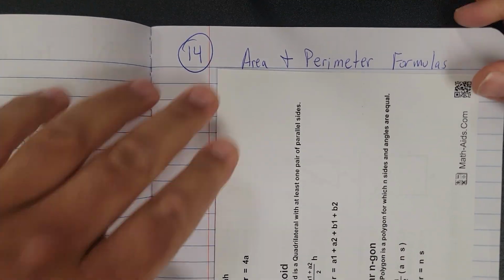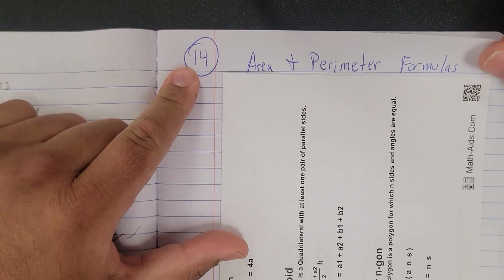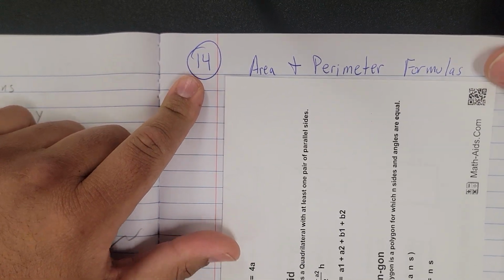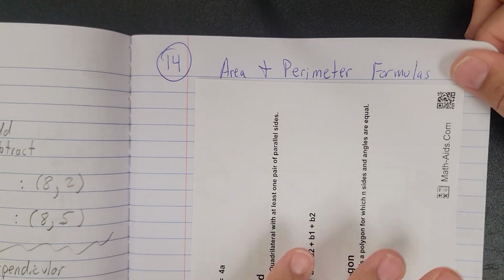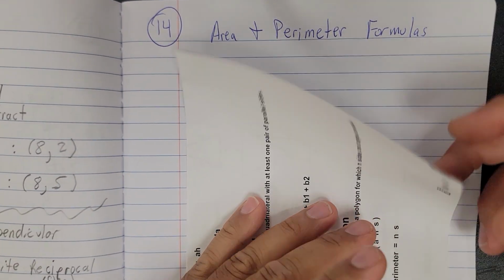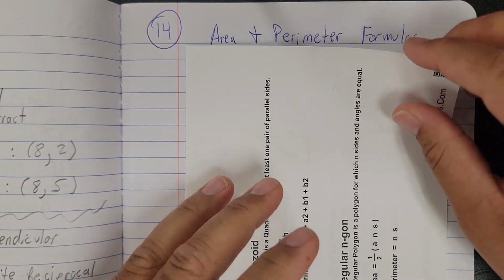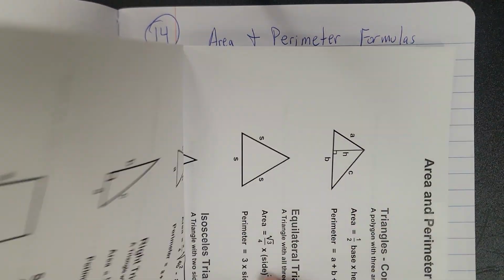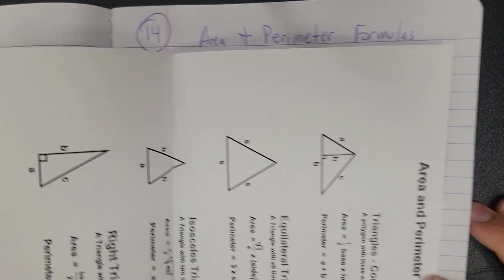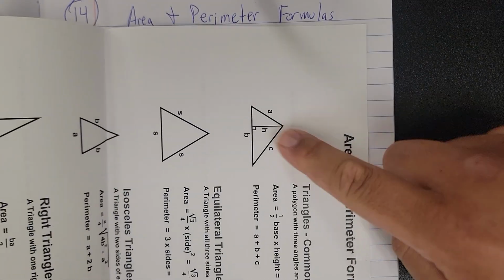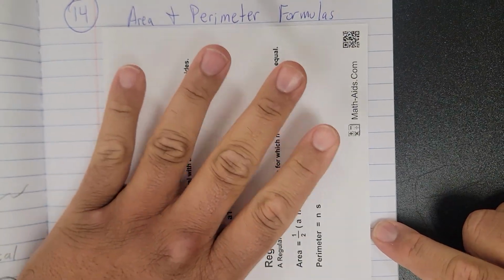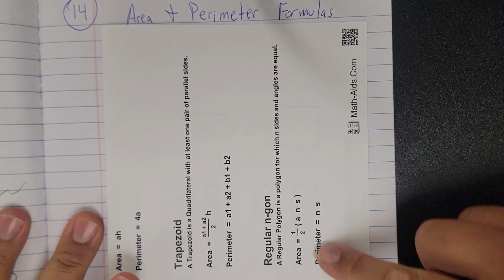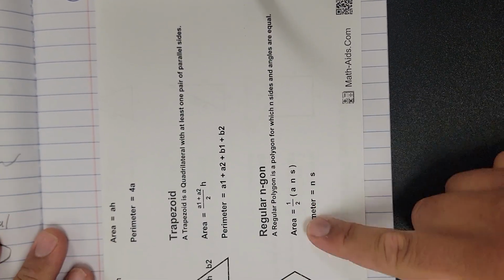Now right here for page 14, all right, area and perimeter formula, you're gonna have this paper. I printed this paper out for you guys. So you can get a piece of tape. I just want you to use one piece of tape, and you're gonna fold it with the triangle part right here. Fold it to where it's nice and neat. You should see your little regular polygon, the octagon stuff.